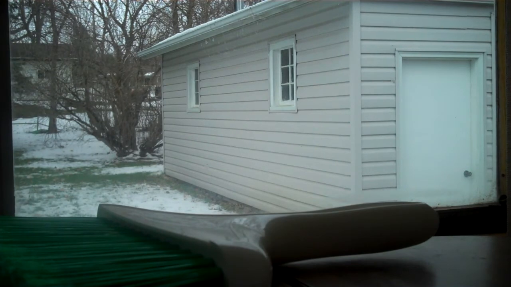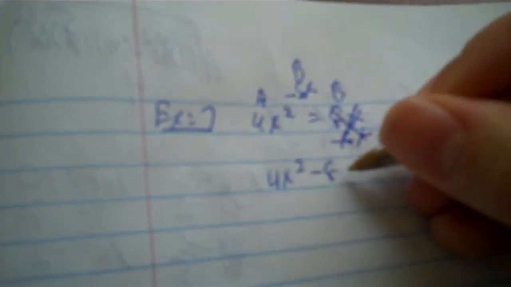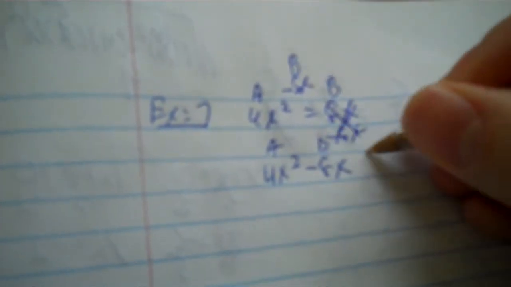Okay, example 7, we have 4x to the second equals 8x. Okay, so there's two answers. Label your numbers. That's an A. That's a B. Now AB's, we got to get a 0 over here. Okay, so we minus 8x, and since there is not a B over there currently, we just put it at the end. Okay, so we have 4x to the second minus 8x equals 0.